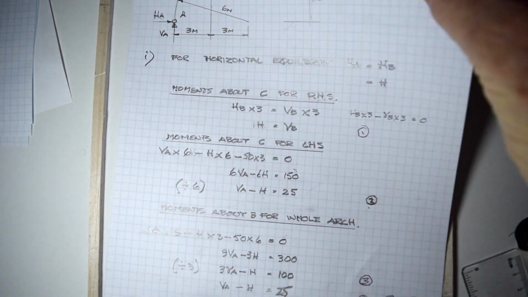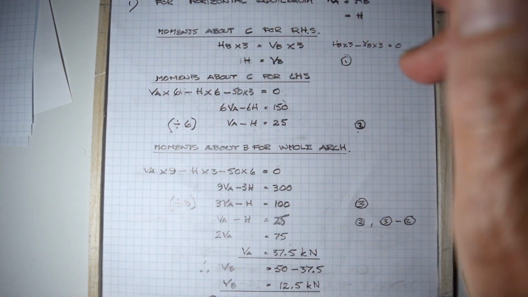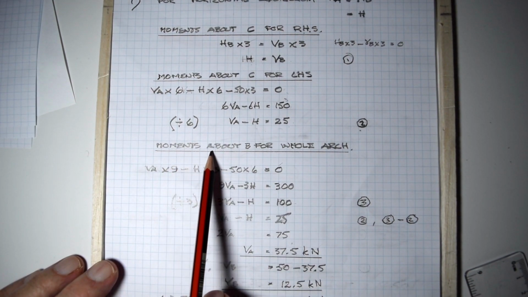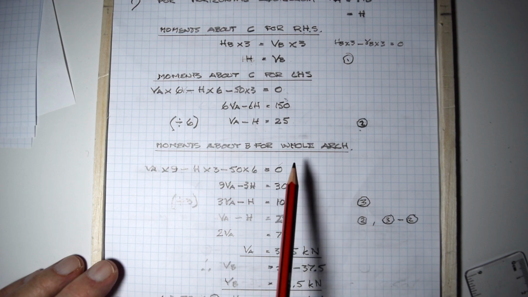So, right, now we're going to take moments about B for the whole arch.